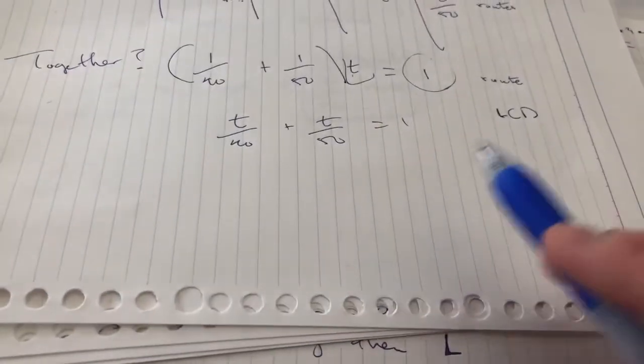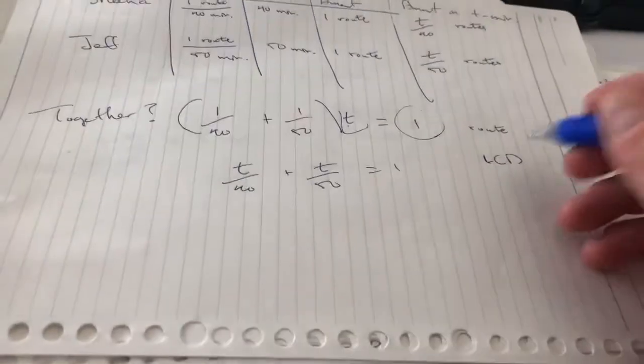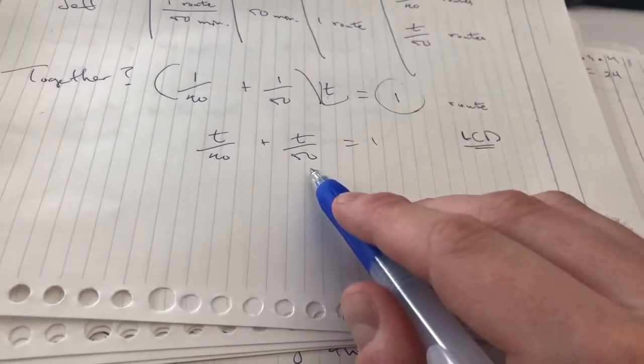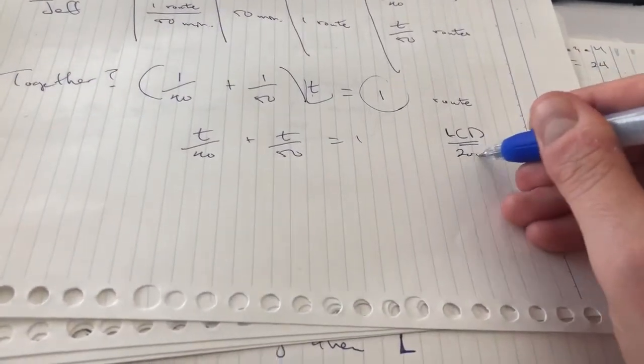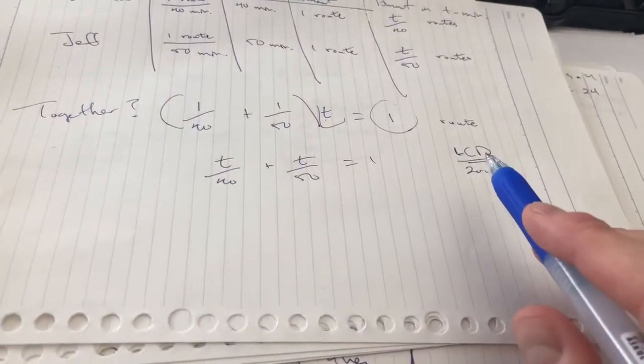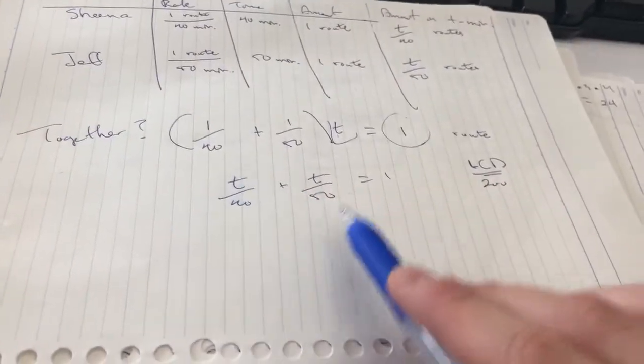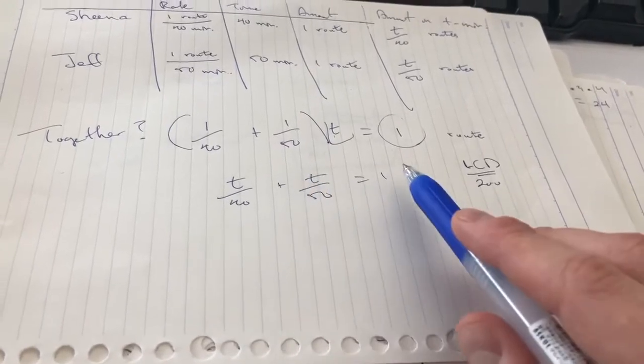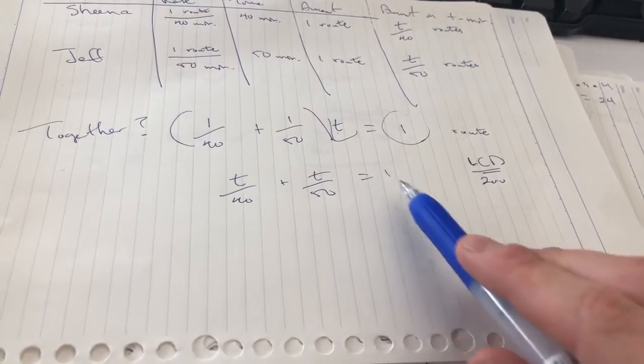We don't have any non-permissible values here because we don't see any values of t that would cause an issue. 40 and 50 both go into 200, that would be their lowest common denominator. So why don't we multiply both sides by 200? I'm going to multiply each term by 200.